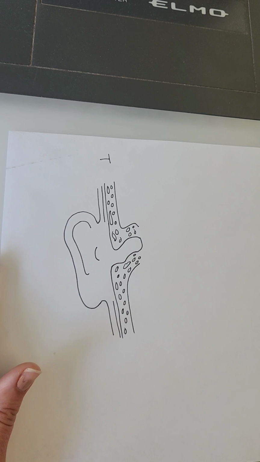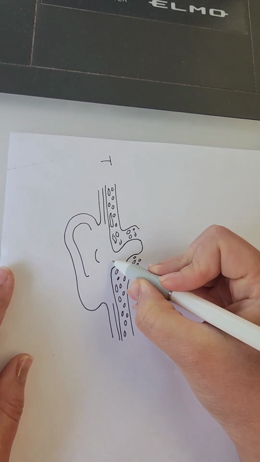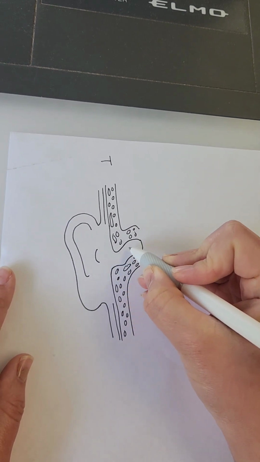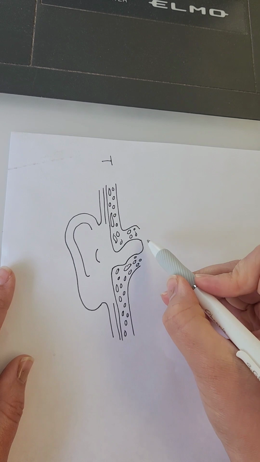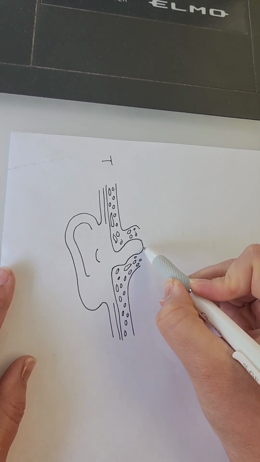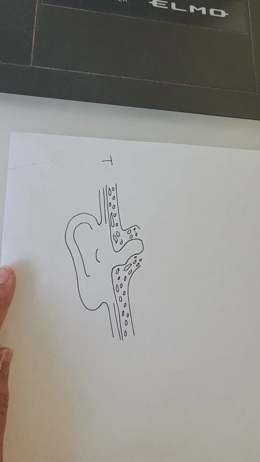But what we really care about with this external auditory meatus is the fact that it basically acts as an acoustic resonator. So just like the vocal tract, it is this irregularly shaped air-filled tube. Also like the vocal tract, it's a quarter wave resonator, meaning that it has one end closed, where the tympanic membrane is, and one end open.